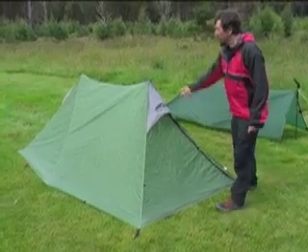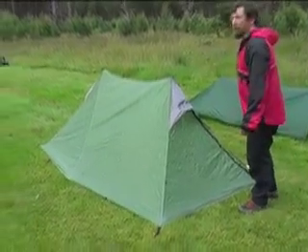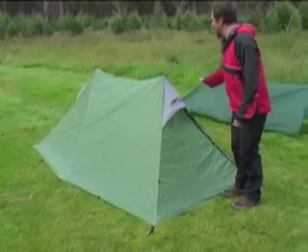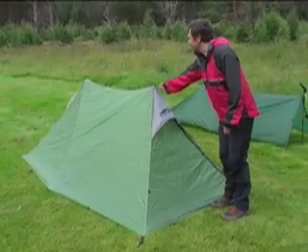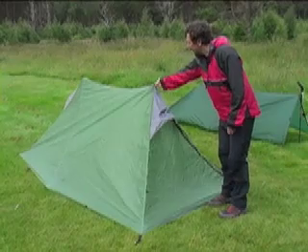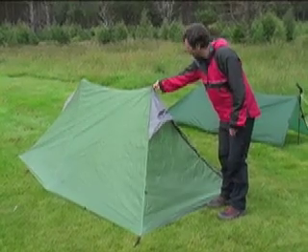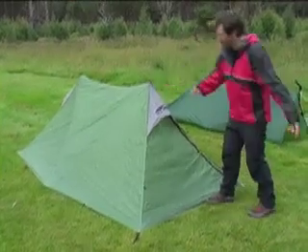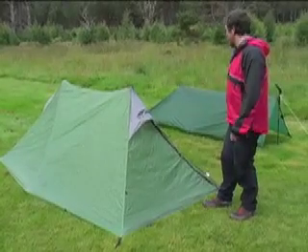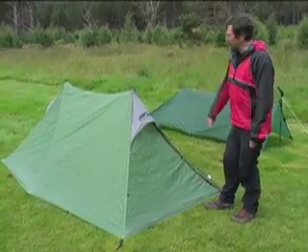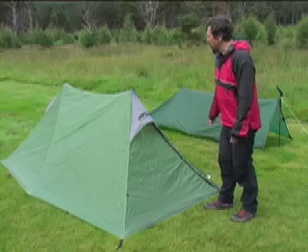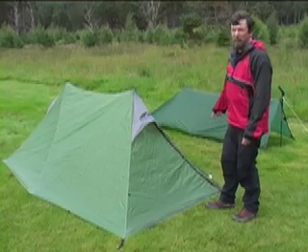Like the tarp, it unfortunately lacks side pegging points, so the sides could blow in. But some tarp tents do have those. You could also attach a guy line to here. It doesn't come with the tent, but you could attach one, peg it out for a bit more stability, and you've got a reasonable amount of room. I mean, this will sleep 2 people with reasonable headroom.